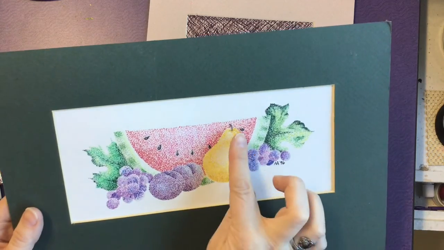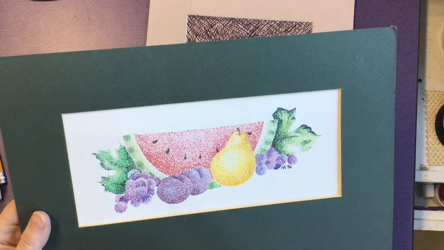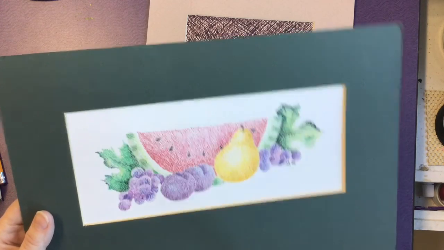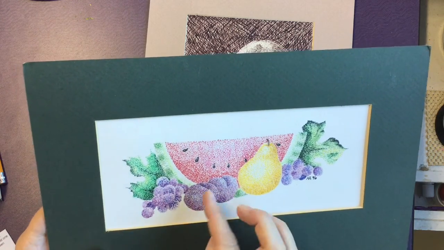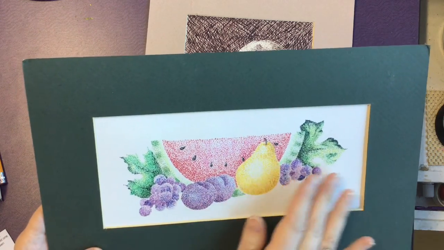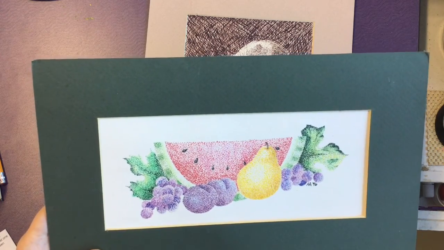And I did add a little bit of tan or a light brown along the edges for some shadowing. My plums have little dark shadows in the divot, that little valley. And then my grapes and the edge of my watermelon also have some mixing on them.